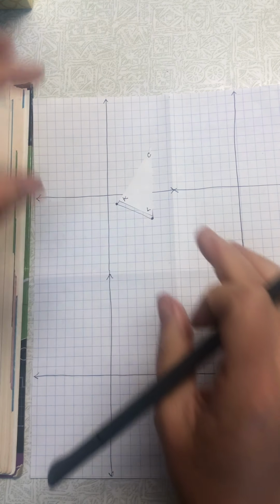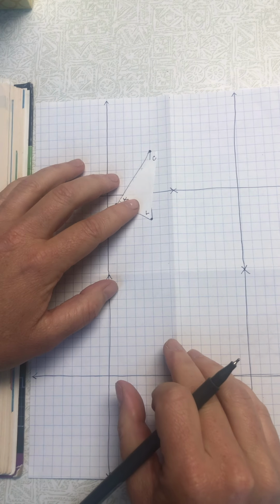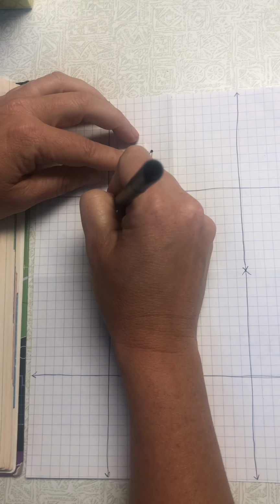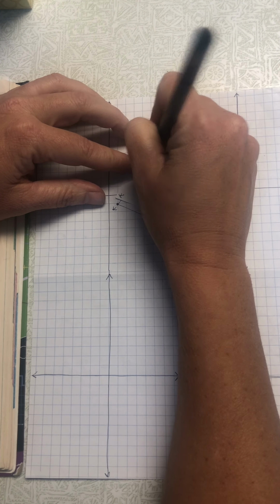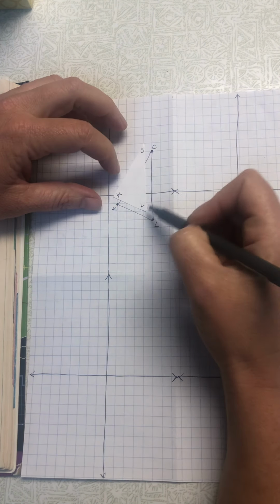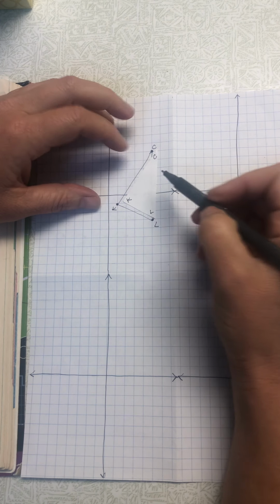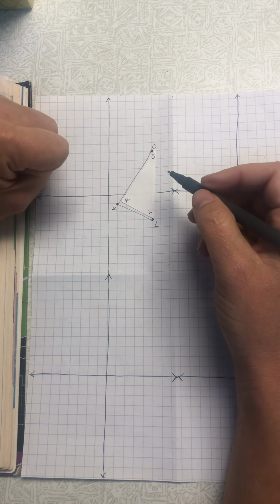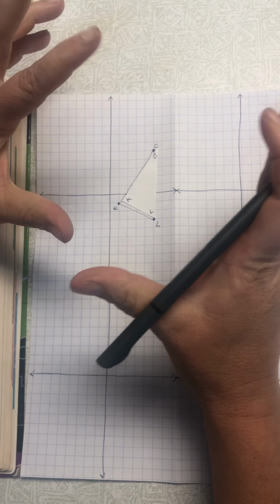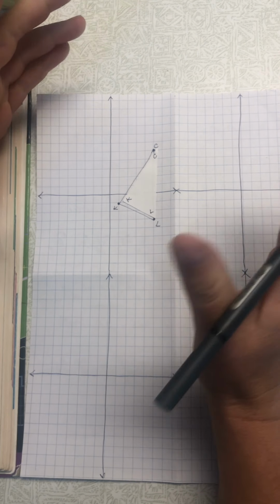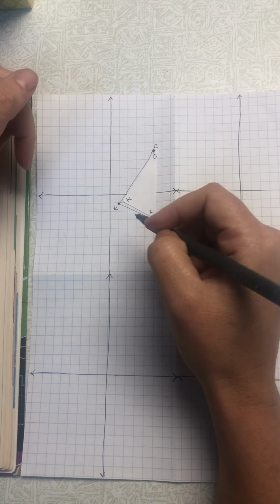This is my starting point. This is the image that they've given me, okay? And then I'm going to mark it K, C, L. Same order as I did on my triangle, okay? So now I'm going to rotate it 90 degrees. So that's a quarter turn, right?